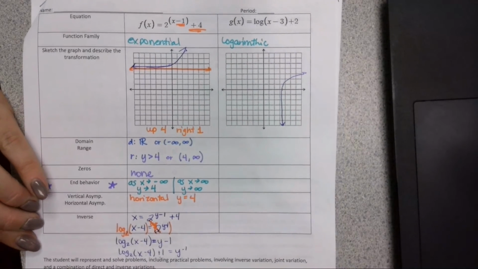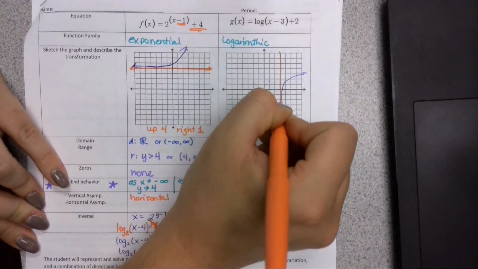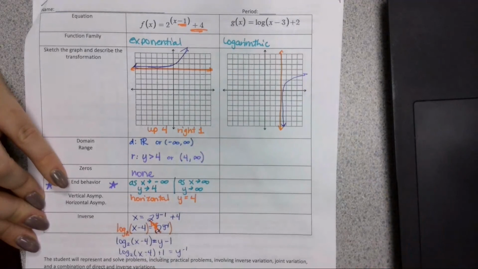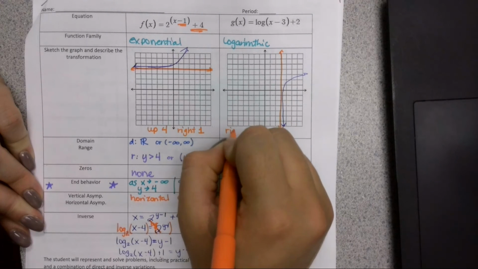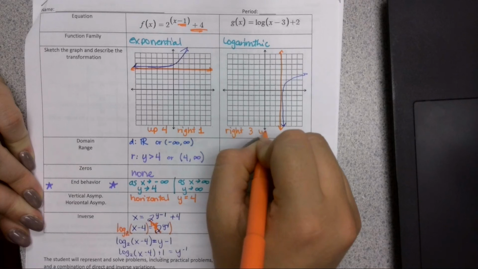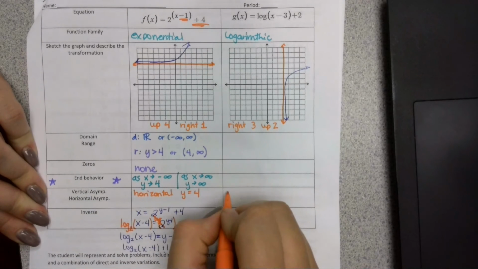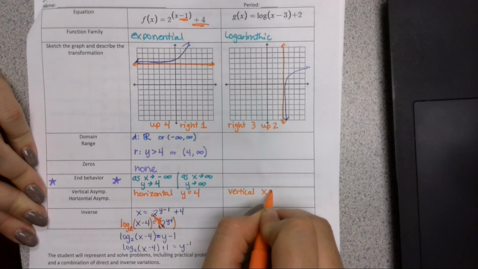Did you notice that you have a drop-off? That no matter how much you try, you'll never get close enough to x equals 3? That's because you've been shifted to the right 3 and up 2. Now the up 2 has nothing to do with my shift here, but it has everything to do with my vertical asymptote, x equals 3.